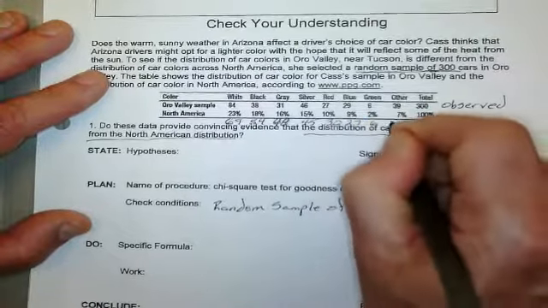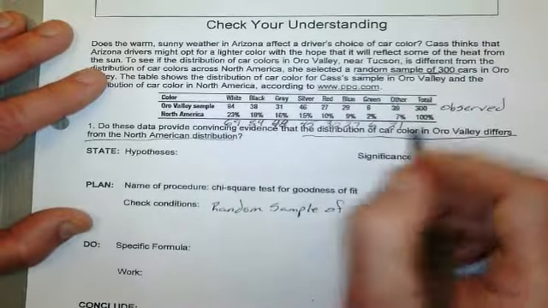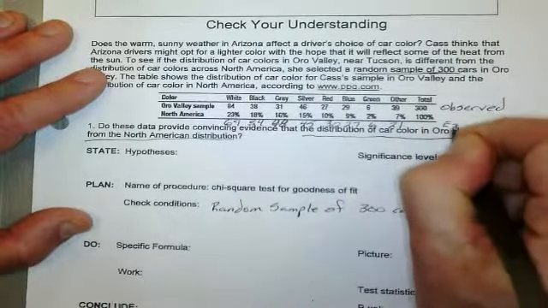And then 7% of other is 21. So this is our expected numbers.